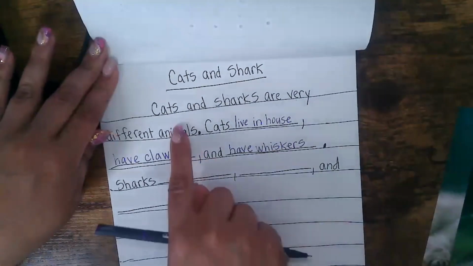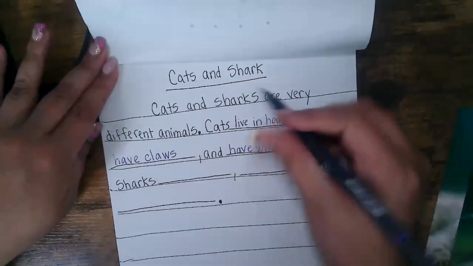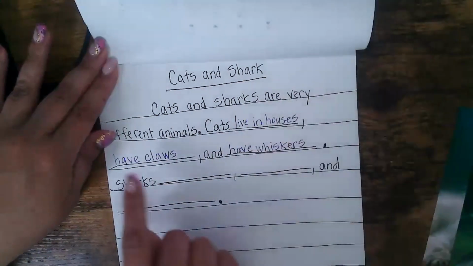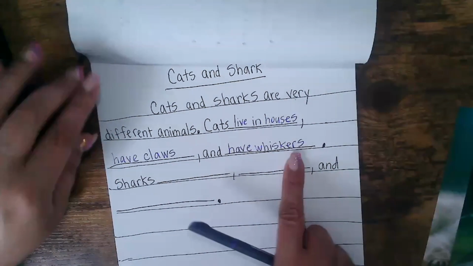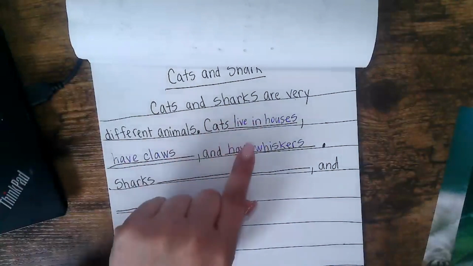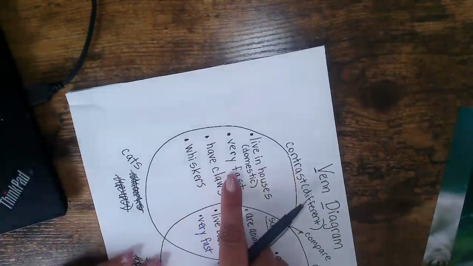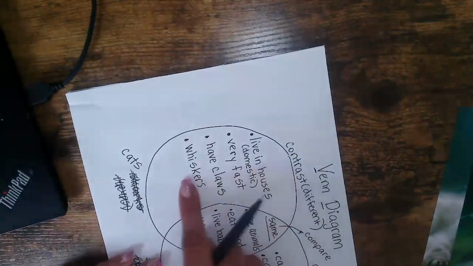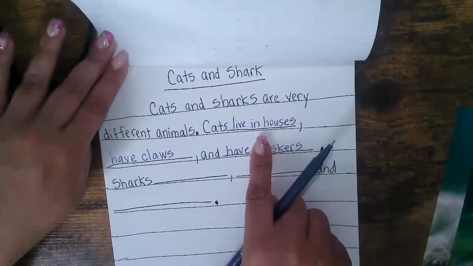Okay. Cats and sharks are very different animals. Cats live in houses, have claws, and have whiskers. You're going to go ahead and write three things from your Venn diagram about cats. So yours probably is not going to look like mine. You're going to copy three things from your Venn diagram and fill in the blank right now.